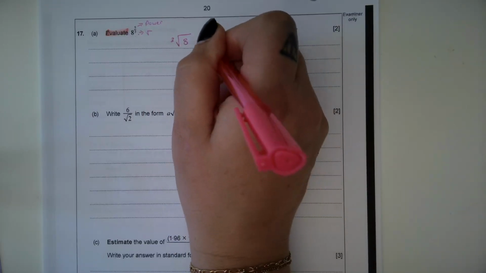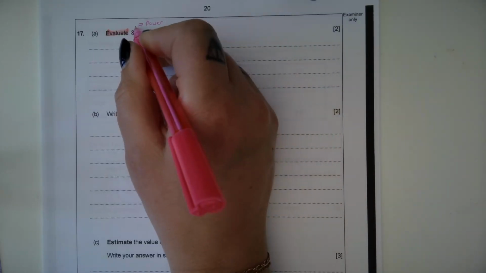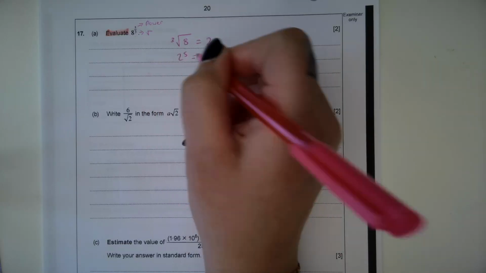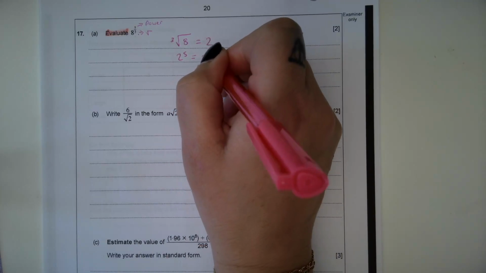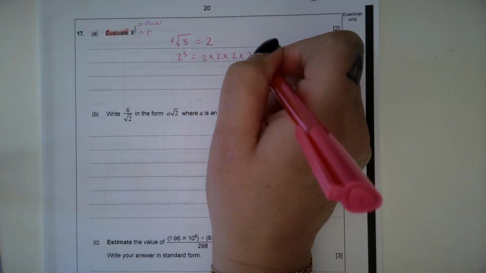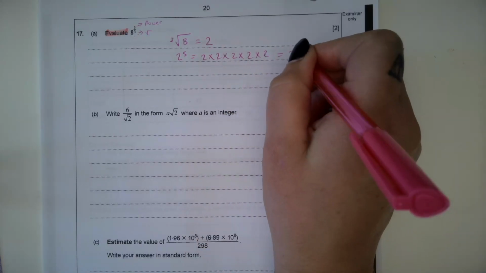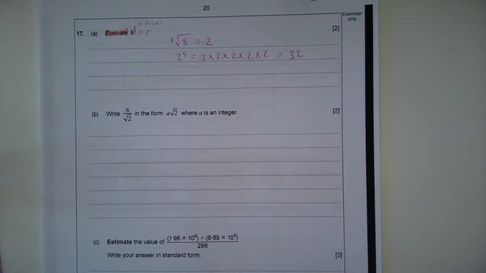Well, the cube root of 8 is 2. We're now going to raise that 2 to the power of 5. So 2 to the power of 5 is equal to 2 times 2 times 2 times 2 times 2. So that's 4, 8, 16, 32. So 32 is our answer there, guys.